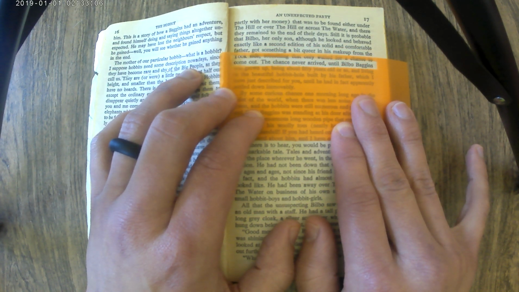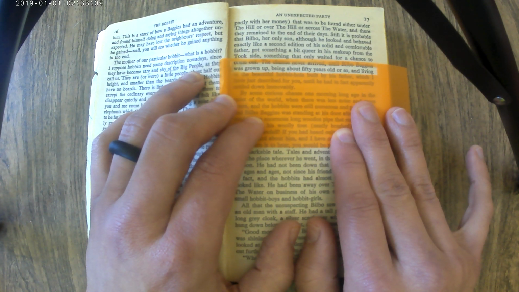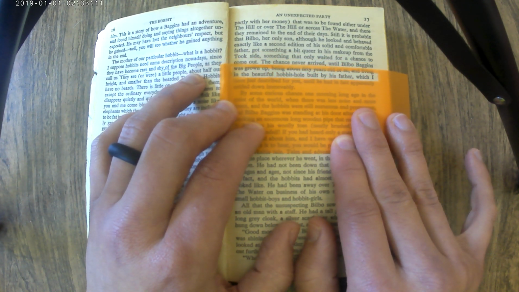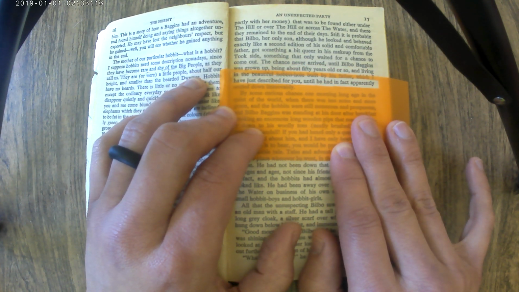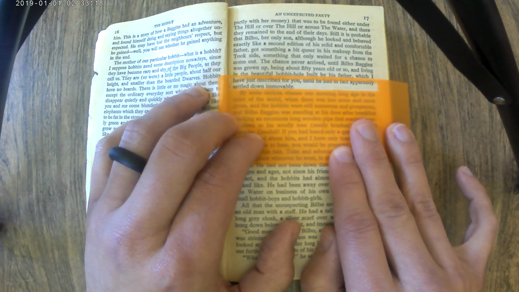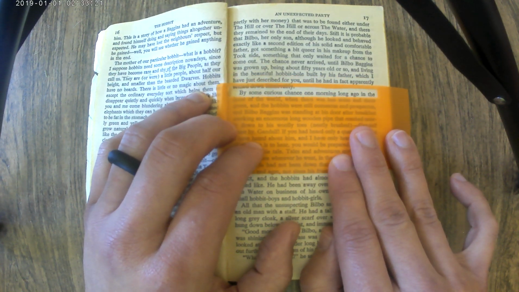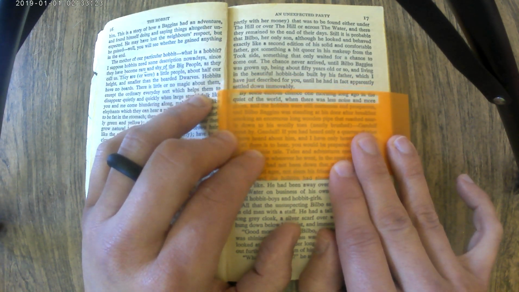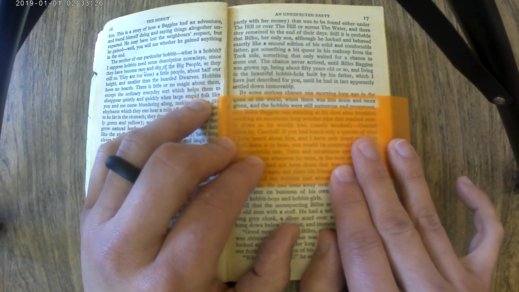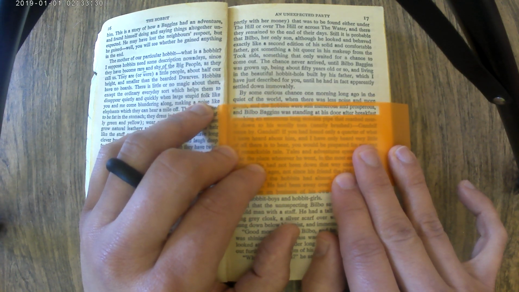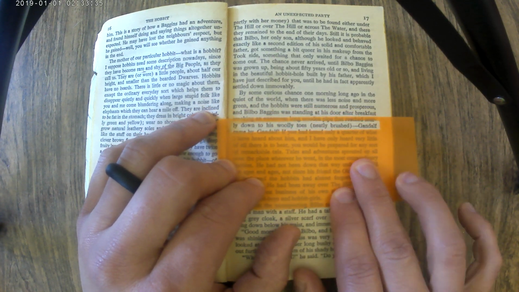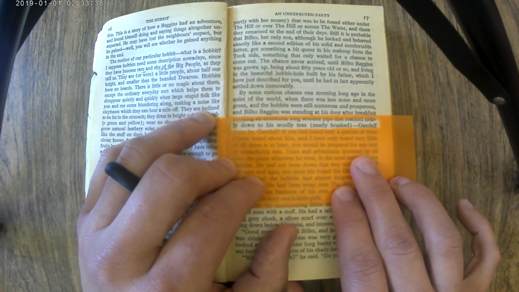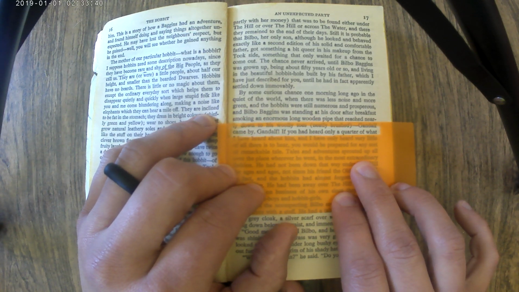The chance never arrived until Bilbo Baggins was grown up, being about 50 years old or so, and living in the beautiful hobbit hole built by his father, which I have just described for you, until he had in fact apparently settled down immovably. By some curious chance, one morning long ago in the quiet of the world, when there was less noise and more green, and the hobbits were still numerous and prosperous, and Bilbo Baggins was standing at his door after breakfast, smoking an enormous long wooden pipe that reached nearly down to his woolly toes, neatly brushed, Gandalf came by.